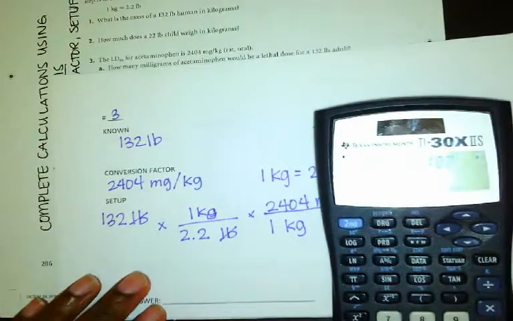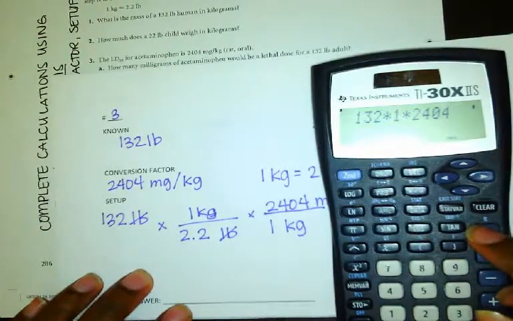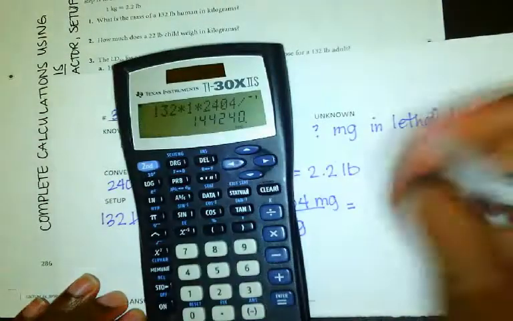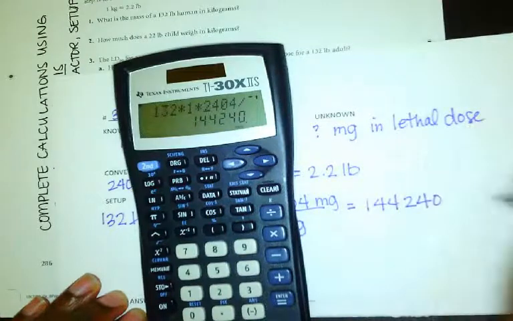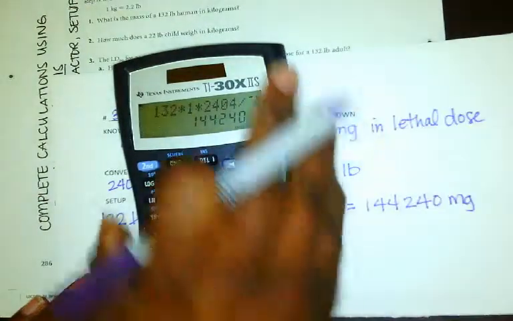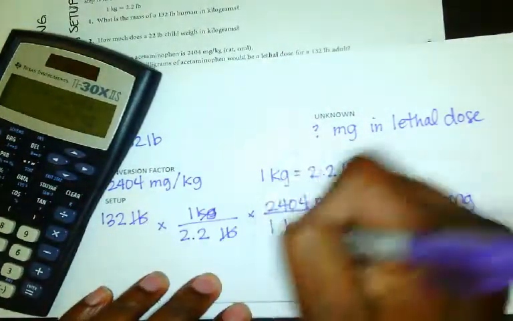Let's see if we can move that just a little bit so you can see it. Okay. Then we're going to divide by 2.2, all in one step. 144,240 milligrams. How do I know the answer is milligrams? One, that's my unknown. Also because pounds canceled and then kilograms canceled.